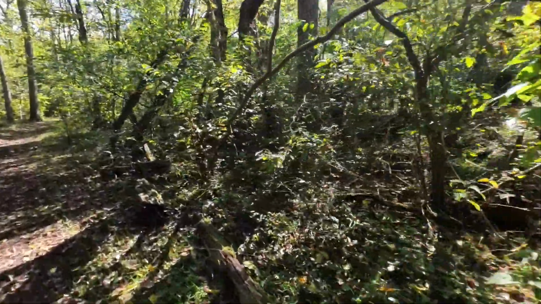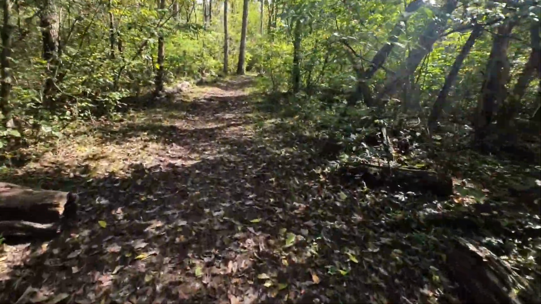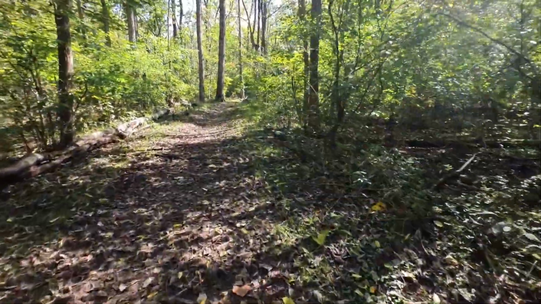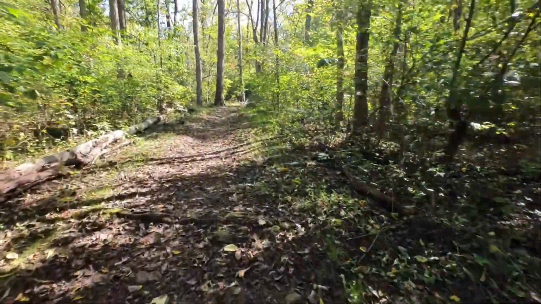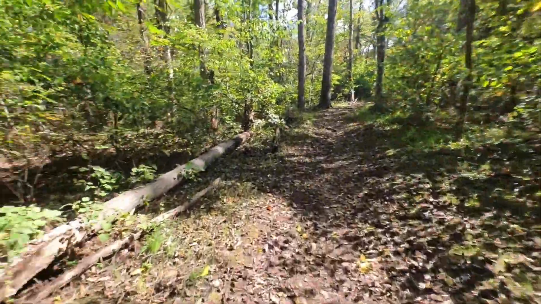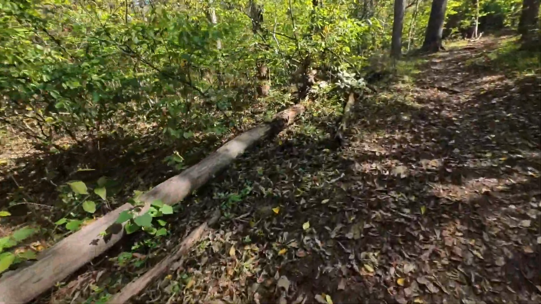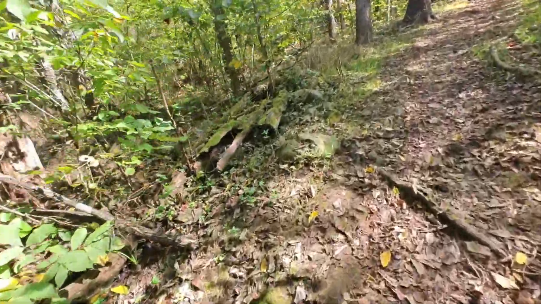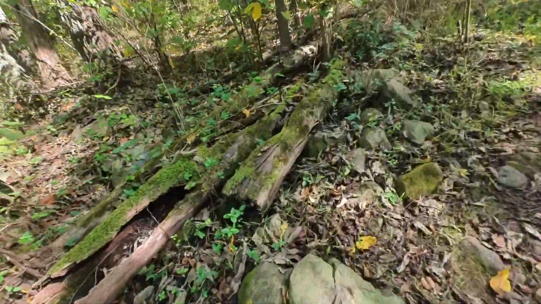As long as I've been coming up here, there have been a lot of logs on the edge of the trail. Always makes for interesting pictures.